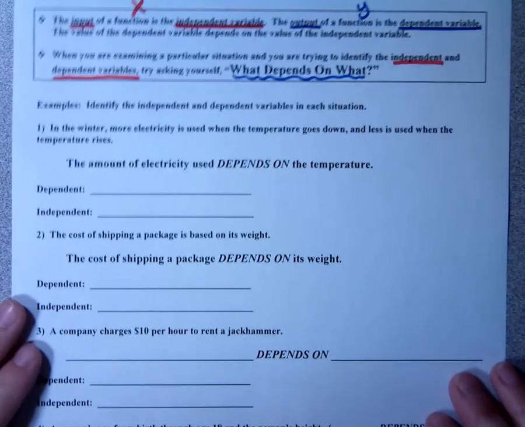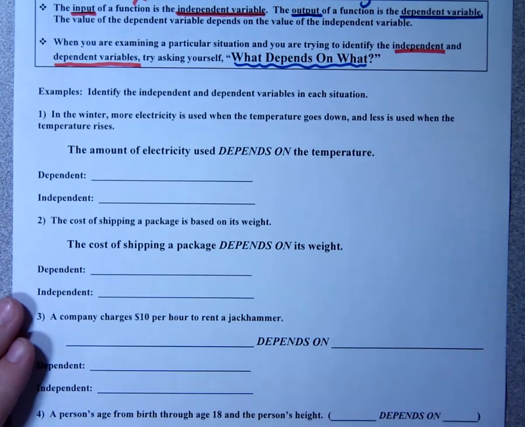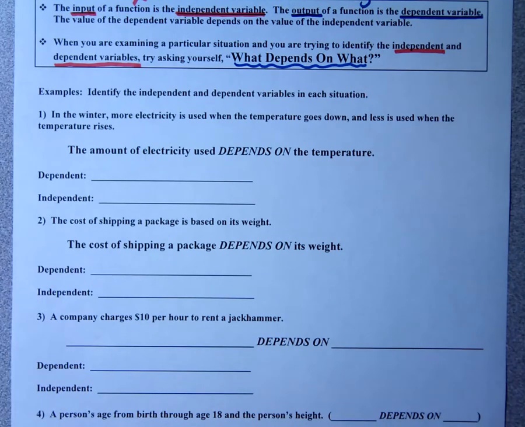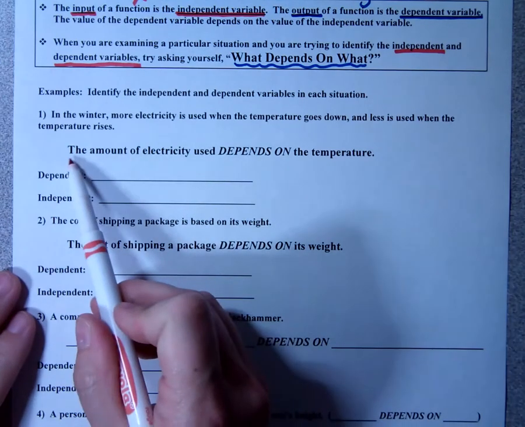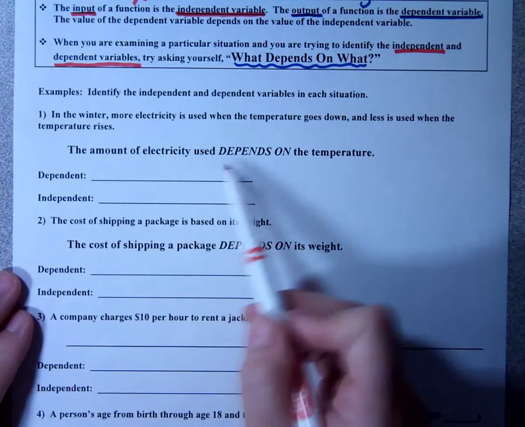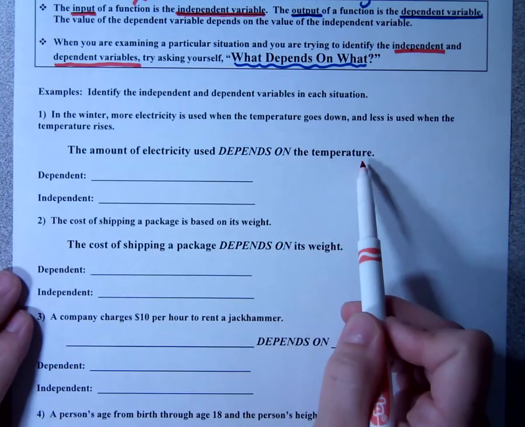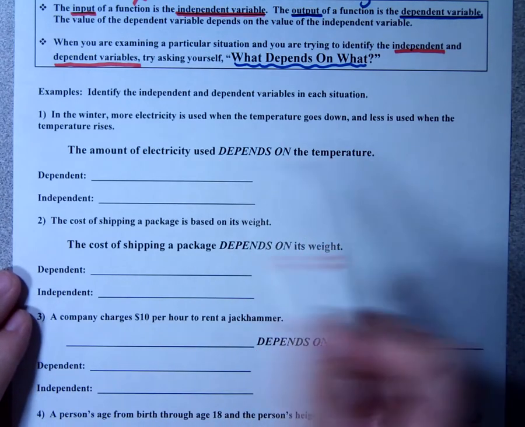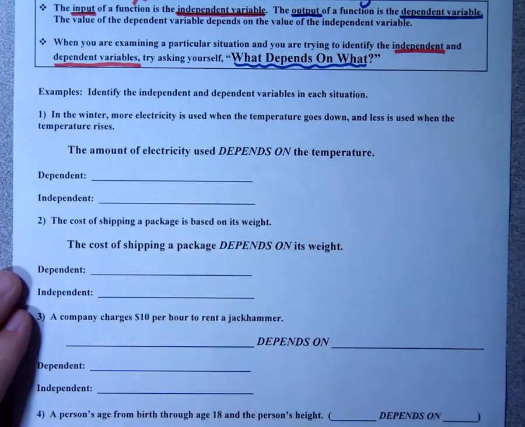In this first example, it says, in the winter, more electricity is used when the temperature goes down, and less is used when the temperature rises. That's true. When it's really cold outside, we're going to crank that electricity up. And when it's not quite so cold, then we won't have to have the heater on as much. So, I have come up with the sentence, the amount of electricity used depends on the temperature. And hopefully that makes sense to you. The amount of electricity used depends on the temperature.